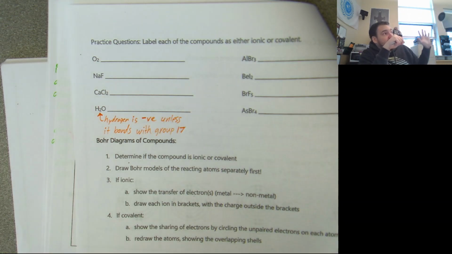Everything else on the table can't do that. They're not strong enough to do that. And so, again, 95% of the time, hydrogen will remain as a negative ion with everything else, and it'll form a positive ion when it's reacting with group 17. As a general rule.